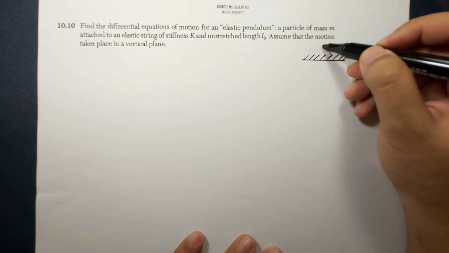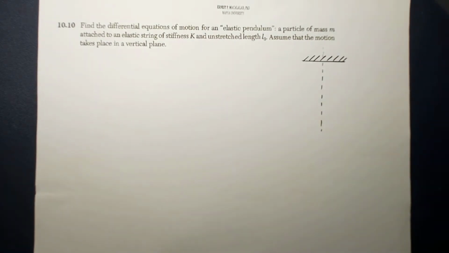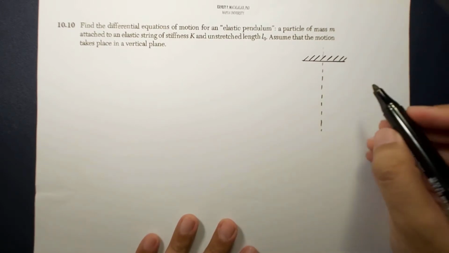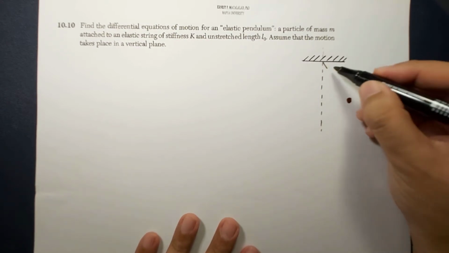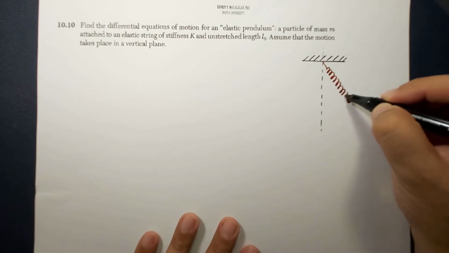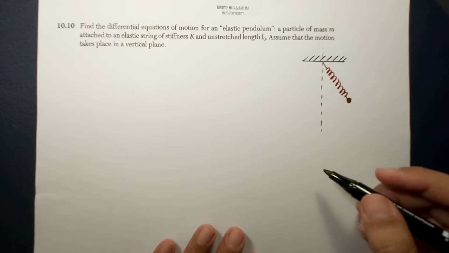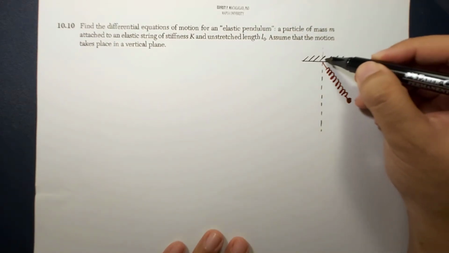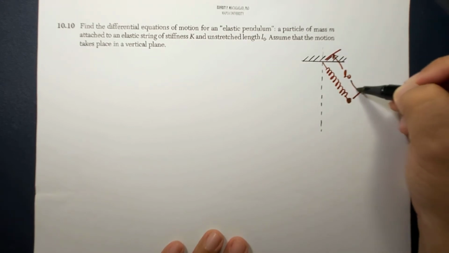If this is the vertical axis, instead of a simple pendulum with a constant length, the particle with mass m is attached to a spring of stiffness k. And at this point, this is at its relaxed state or relaxed length.